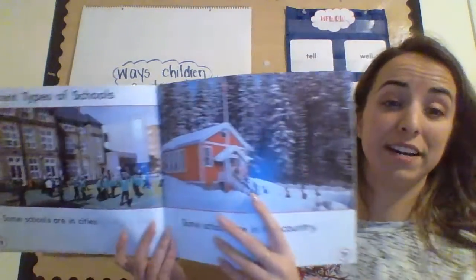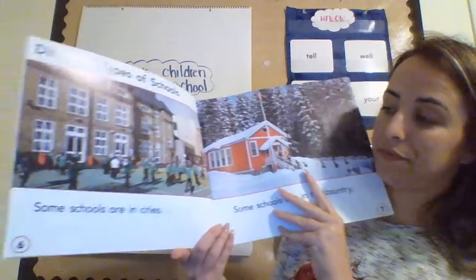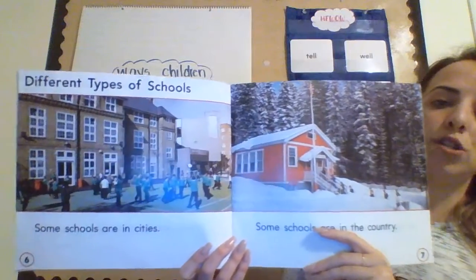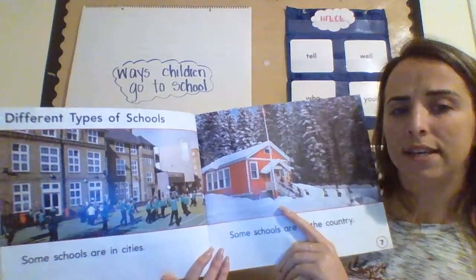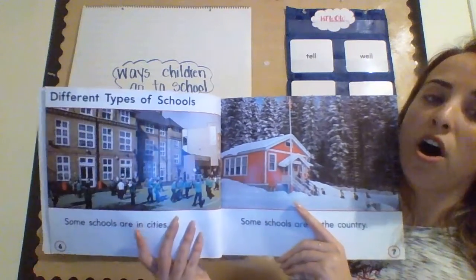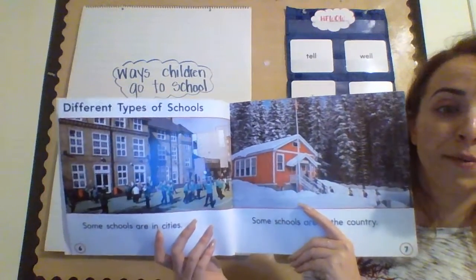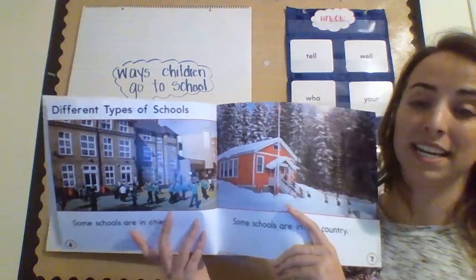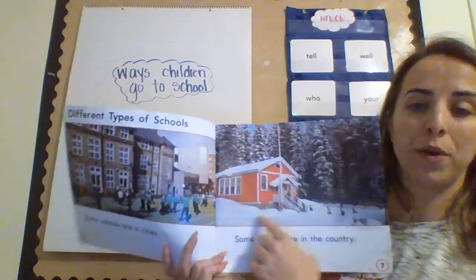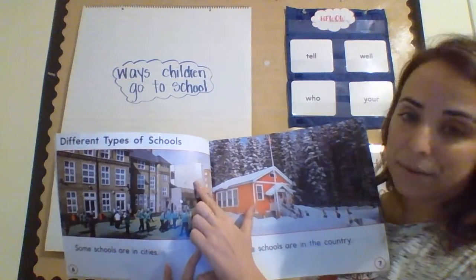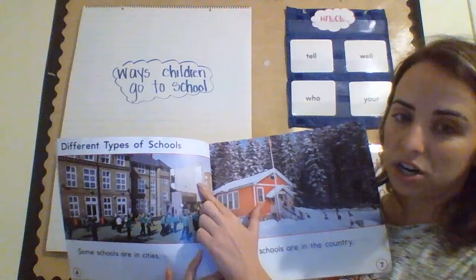So here we go. Different types of schools. Some schools are in cities. So what is something that we really know about cities? There are a lot of different what in cities? They're really tall, like a prism. Buildings. There are a lot of buildings in cities. So let's look at these two pictures. I see this is the picture that describes our cities. I see some buildings in the background of our picture.